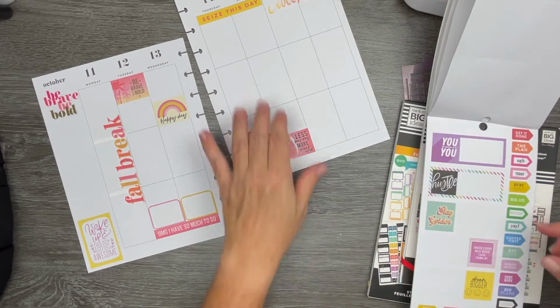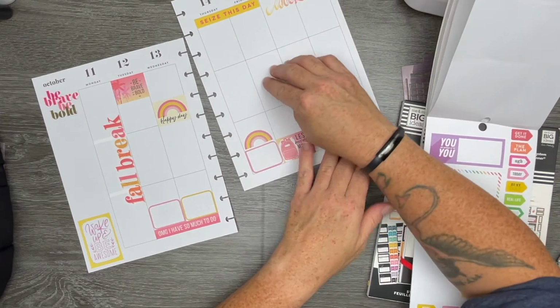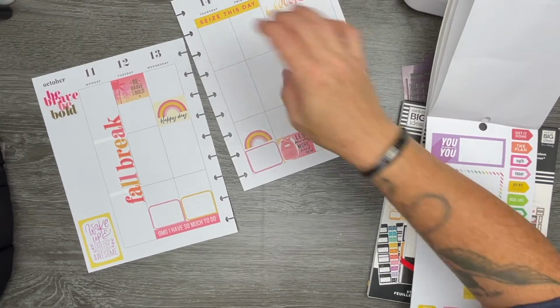I'm kind of hesitant because this is so much yellow. It's like yellow, pink.